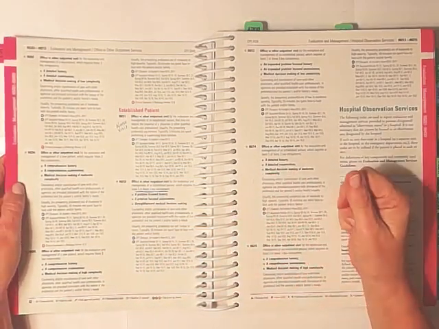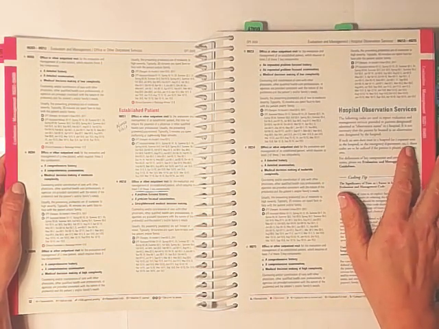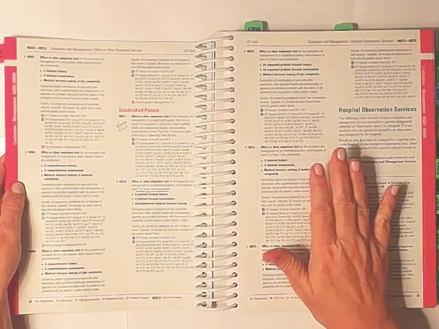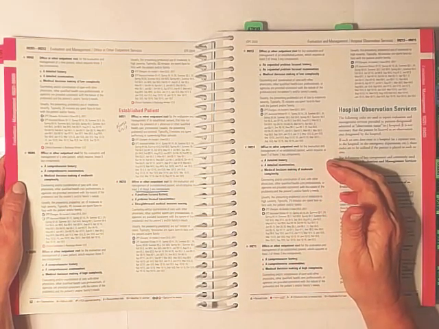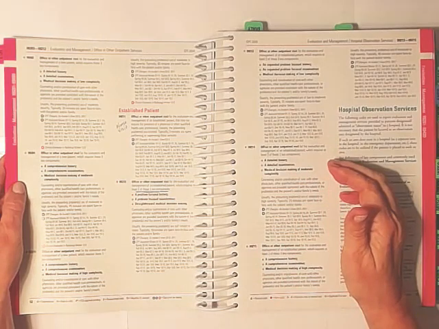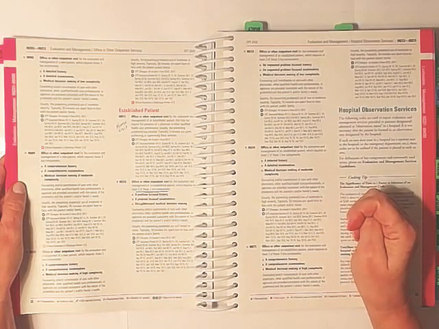So, first scenario, let's say that you have a date of service with documentation that supports expanded problem-focused history, detailed examination, and moderate complexity of medical decision-making.